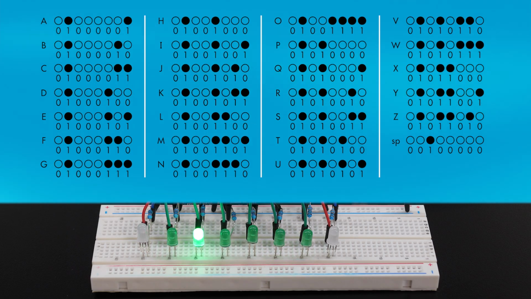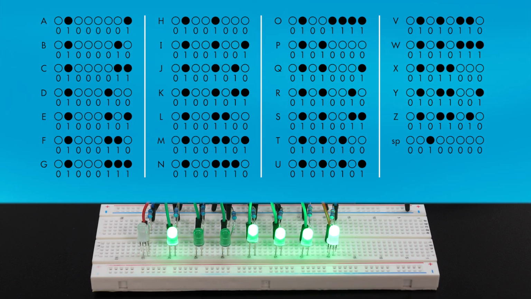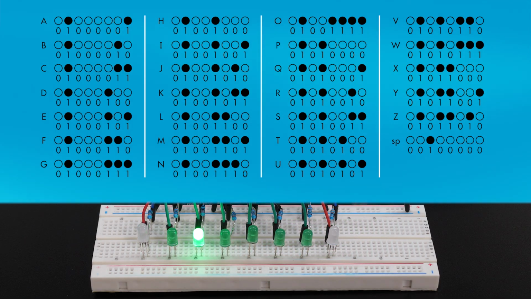Here is the next character of the message. This character represents a space, which means this is the end of the first word of the message. Here is the first letter of the second word. Here is the second letter of the second word. A space means this is the end of the second word of the message.